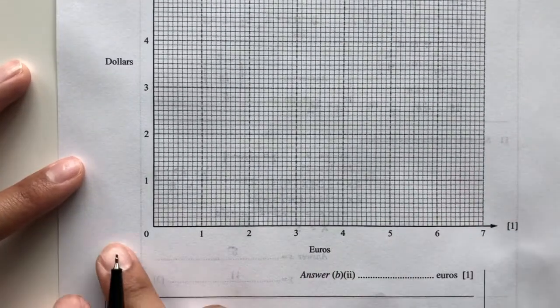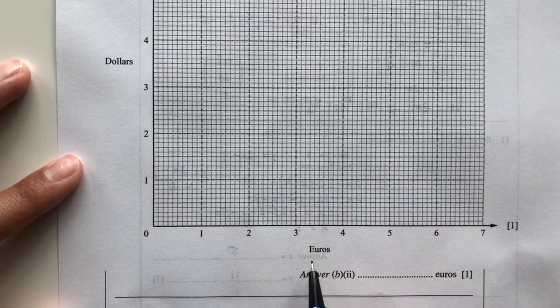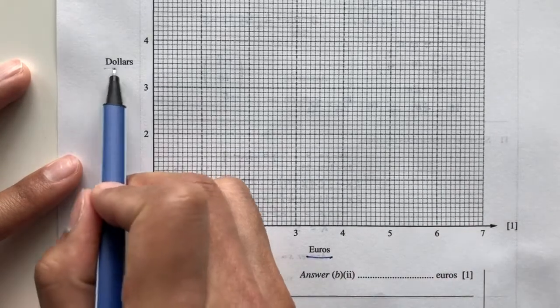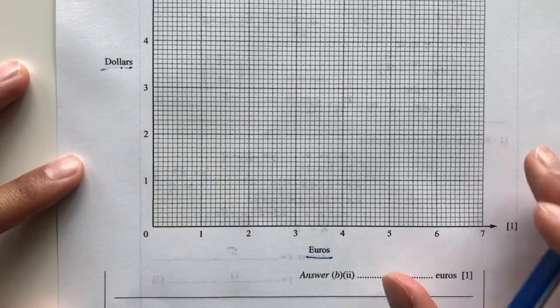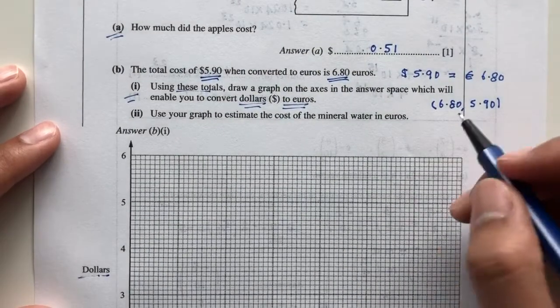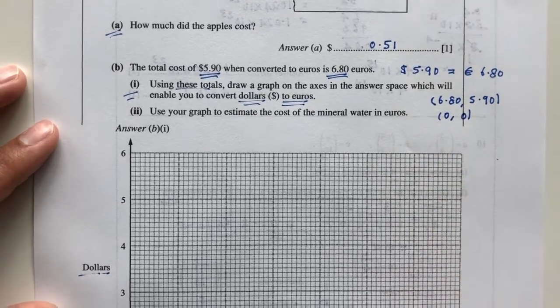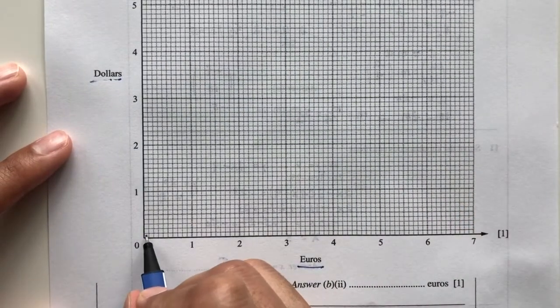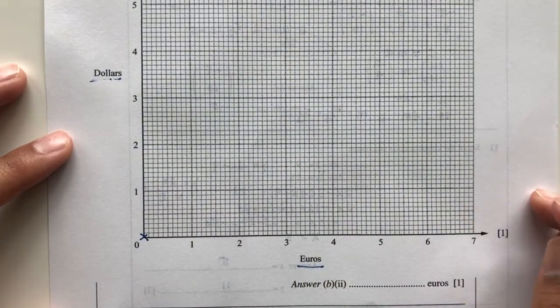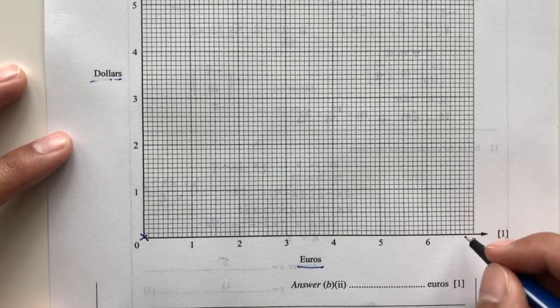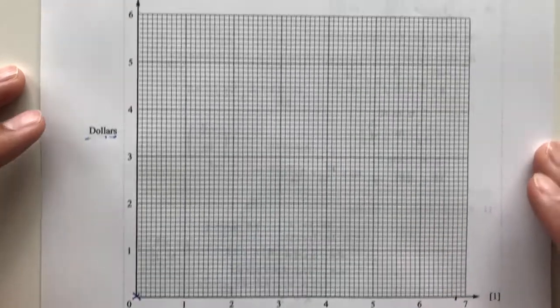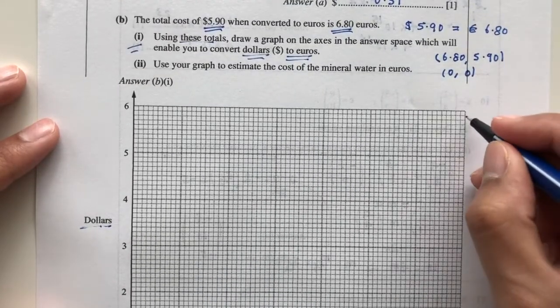The reason why I choose X for the euros is because it is on the X and this is on the Y, right? So as we know, one point that we have anyways is that if you have $0, you have 0 euros. So we have 2 points, we can plot them. The first point is here, 0, 0. And then we have 6.8, 5.9. 6.8 will be here, and 5.9 will be right here.